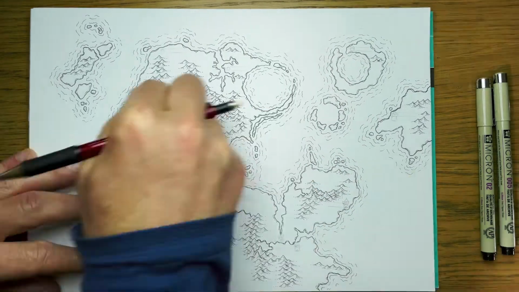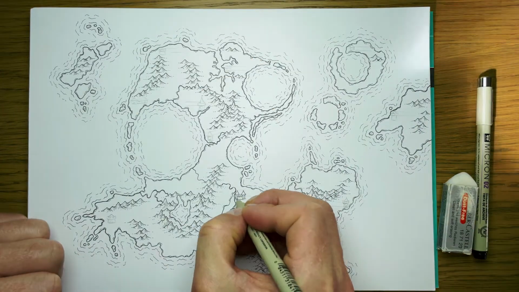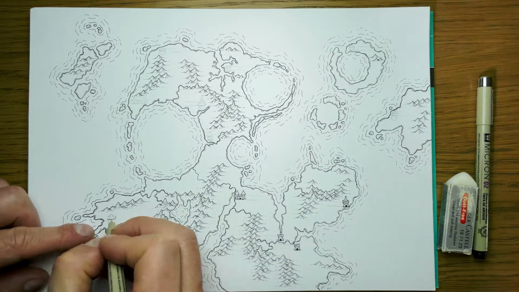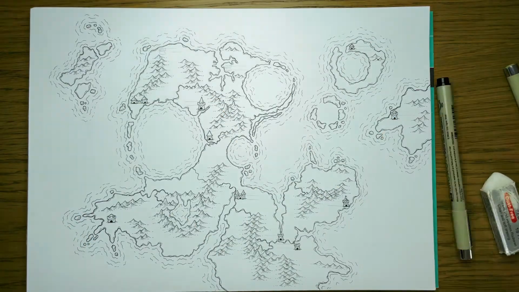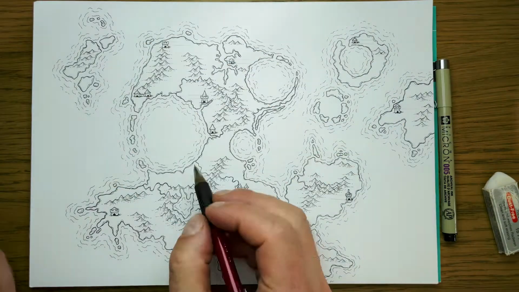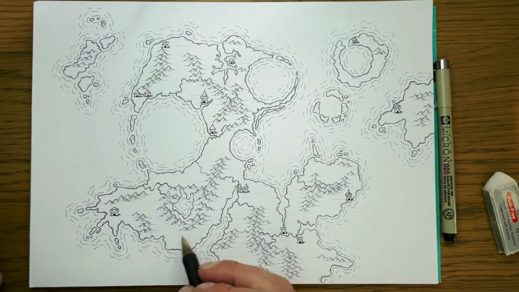First of all, I'm going to go through and draw castles in every location where I'm going to have a city. If you want to learn how to draw castles, there's a link showing right now. We're going to do this so we don't accidentally draw a tree where we should have a castle. Now we can get on with actually drawing the trees.